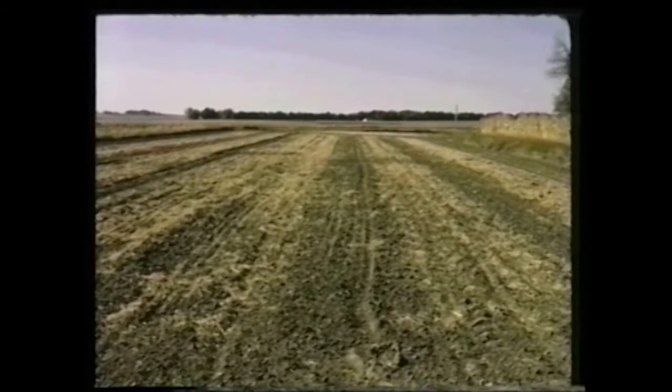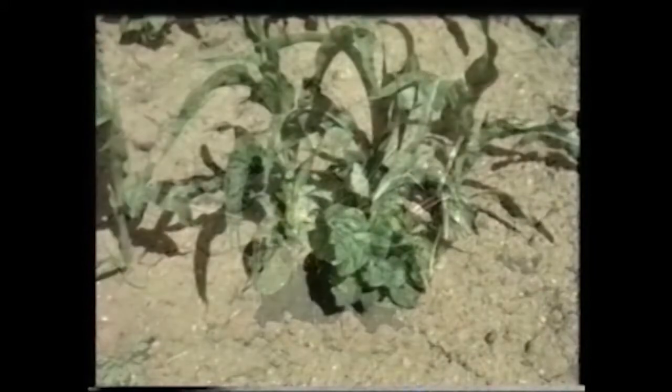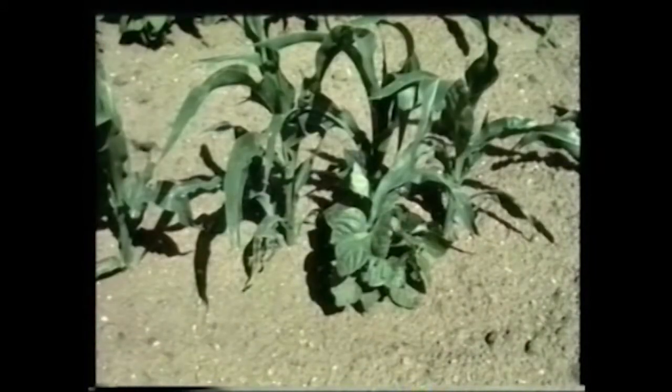Bacterial pathogens survive on and within previous year's bean debris. Volunteer beans then provide the bridge between last year's debris and infection sources, which can then contaminate this year's bean crop.